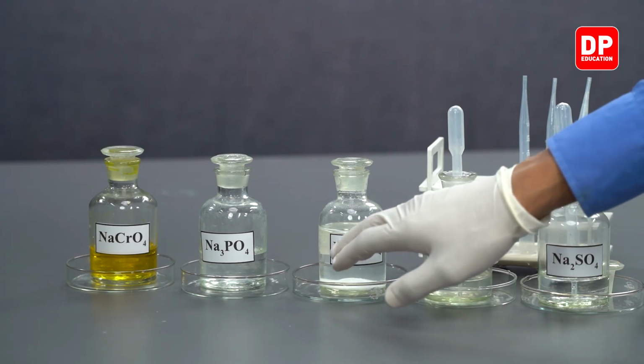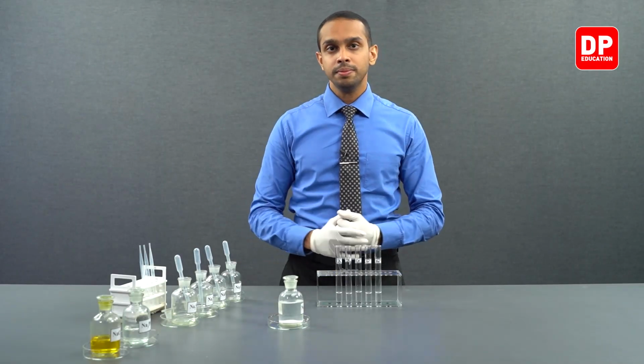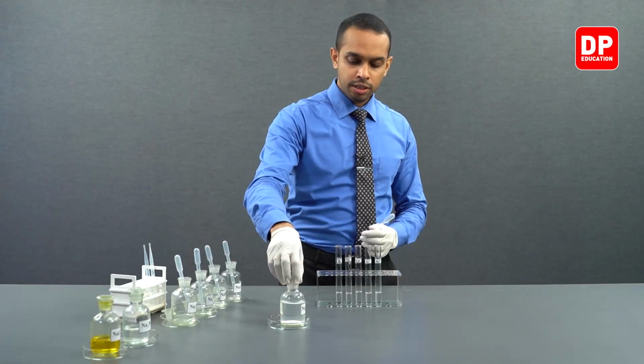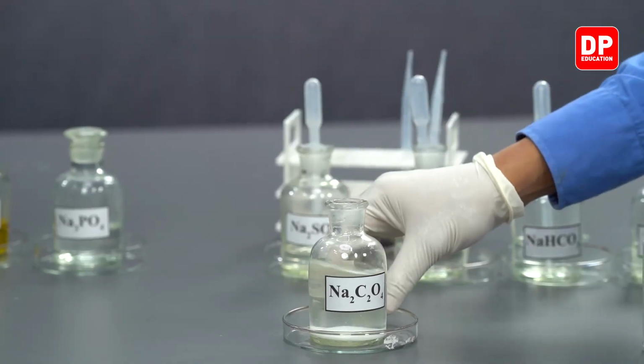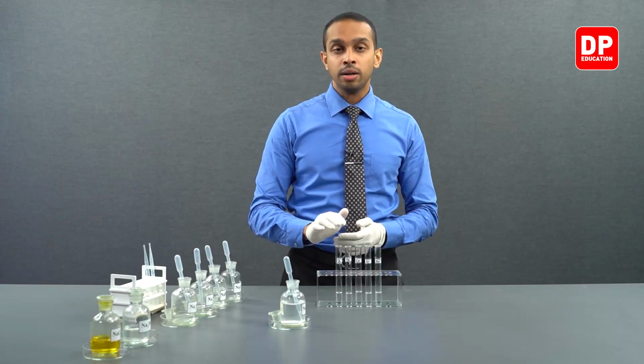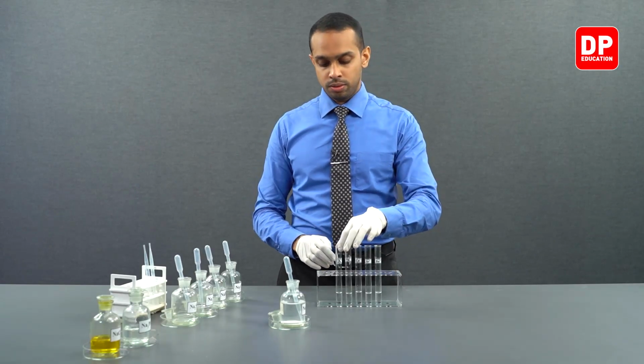Let's take our sodium oxalate solution here, and let's take a small amount of sodium oxalate and add it to our potassium aqueous ion solution.